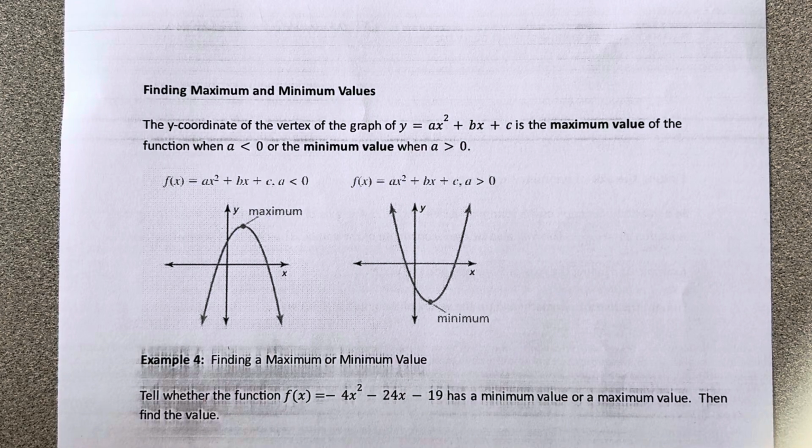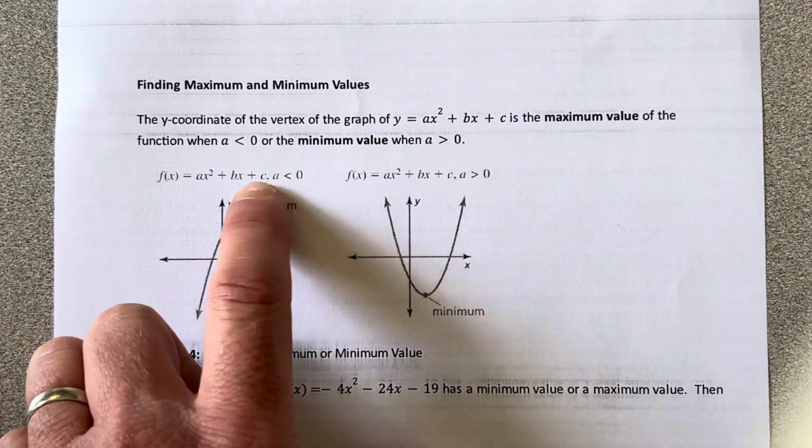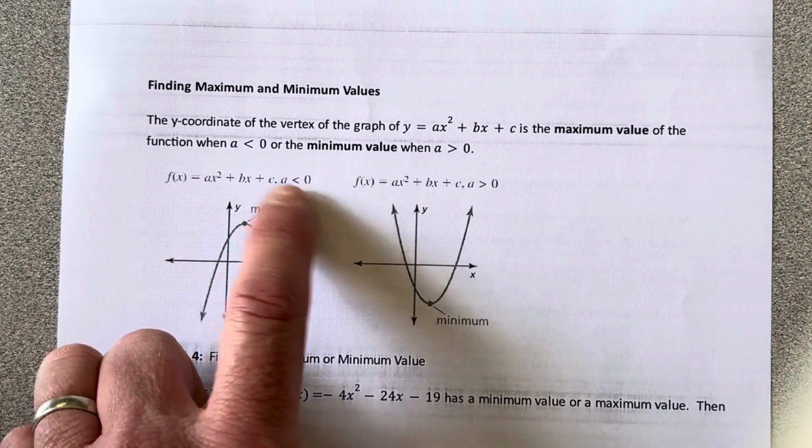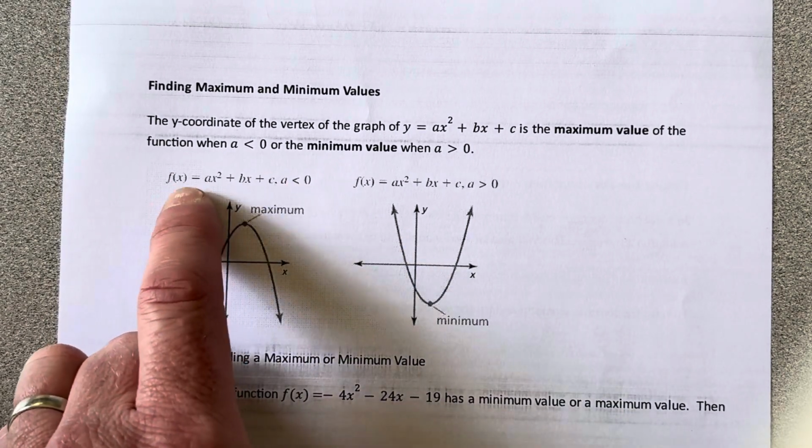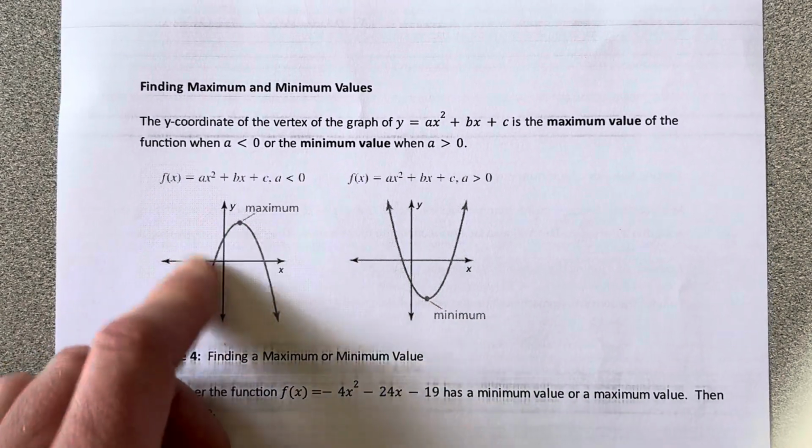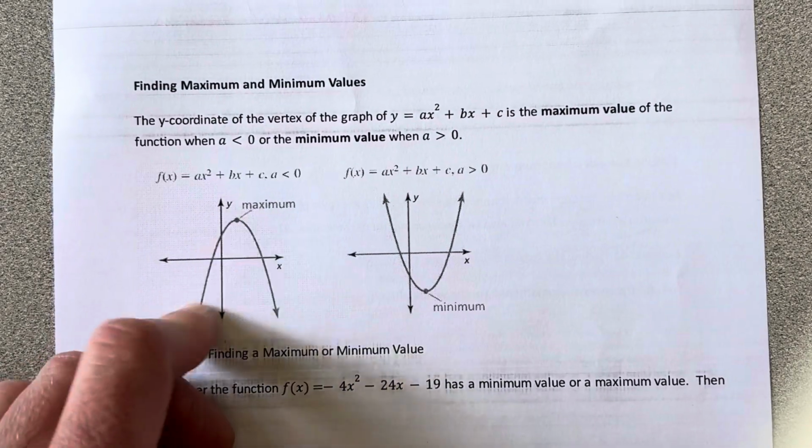I'm so sorry. I'm getting totally confused there. But if a is negative out front, it's going to open down. It's going to be flipped over the x-axis. I totally got confused there.